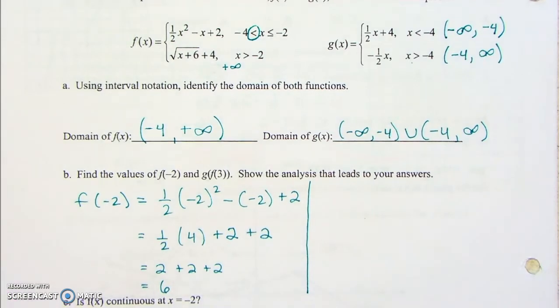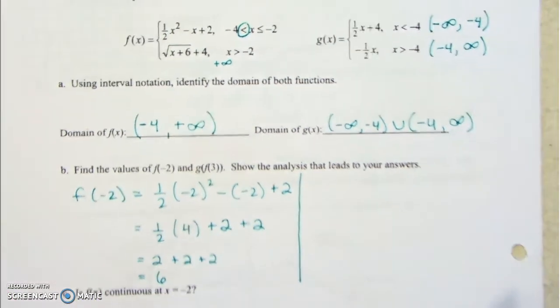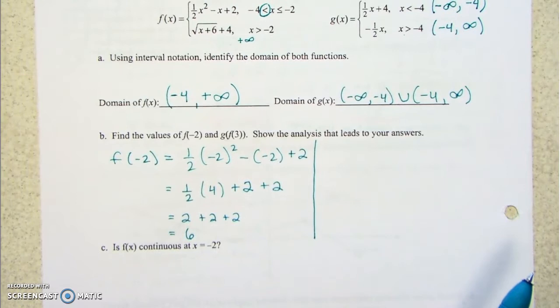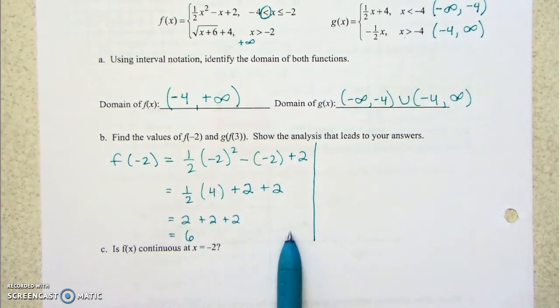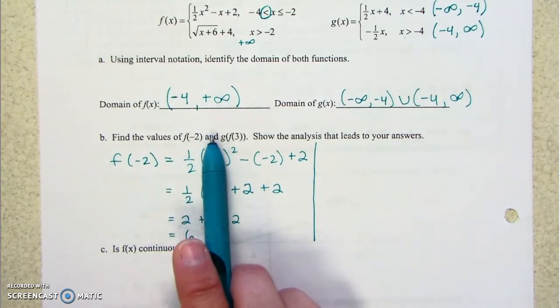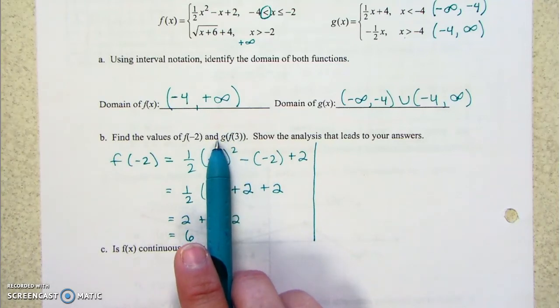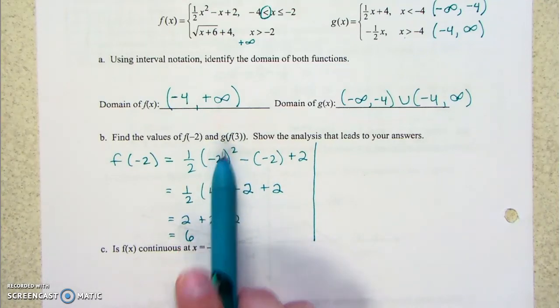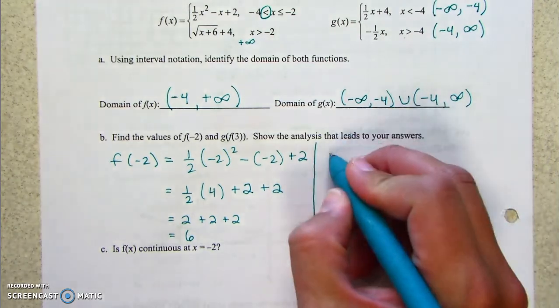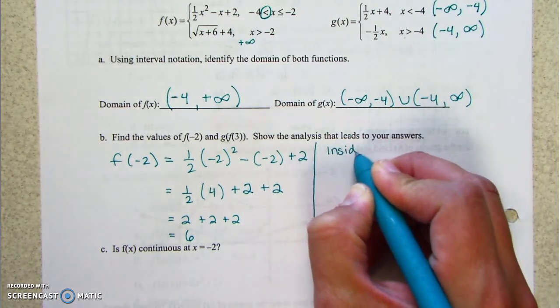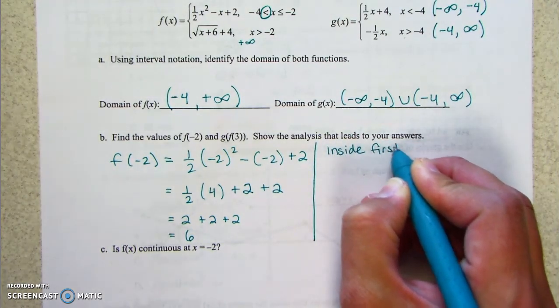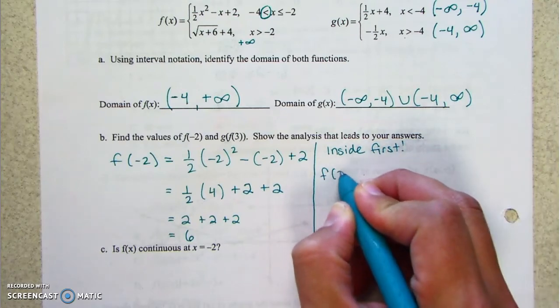Anytime we're doing a multi-part problem, your work has to be organized. So I just drew that line to say, okay, I'm done with this one. Now I'm going to work on this one. Do I worry about the G first? What do we do first? Inside first. Everyone say inside first. Inside first. Okay, so f of 3.